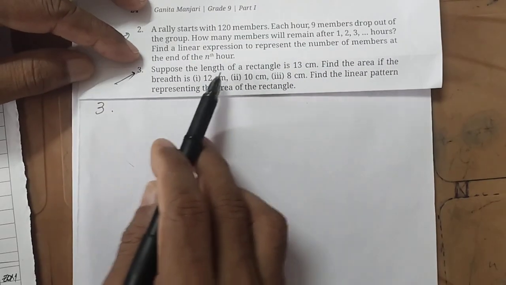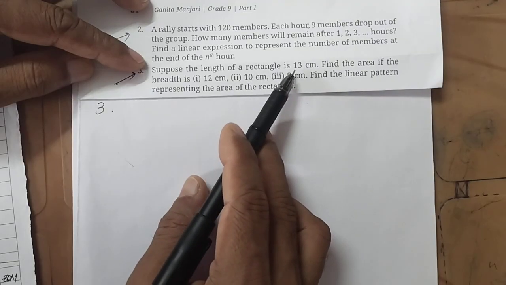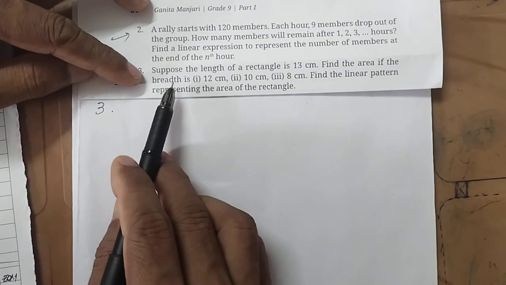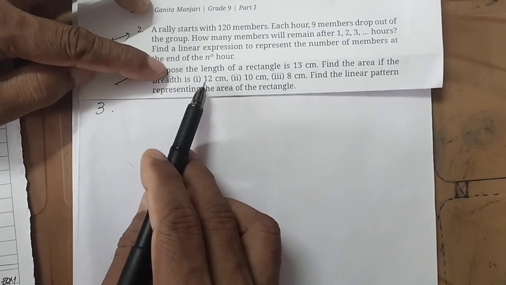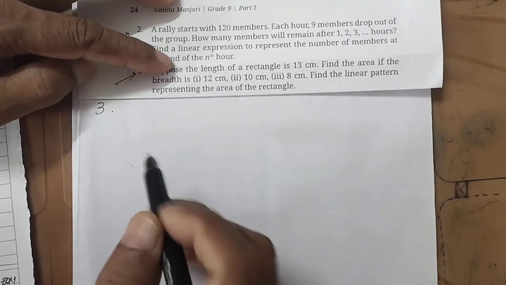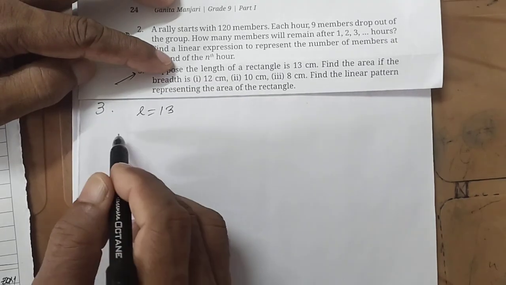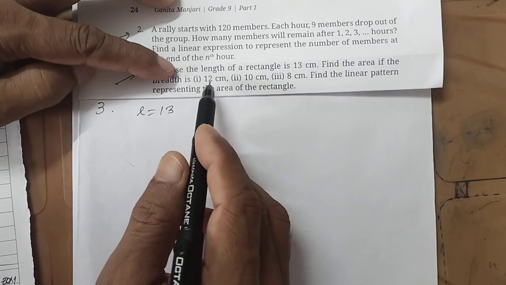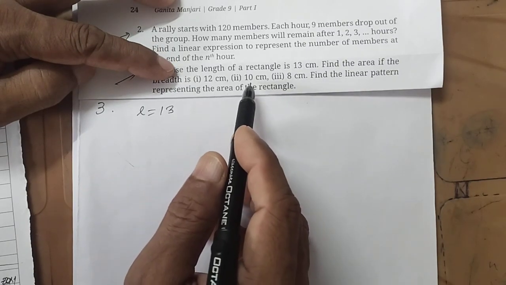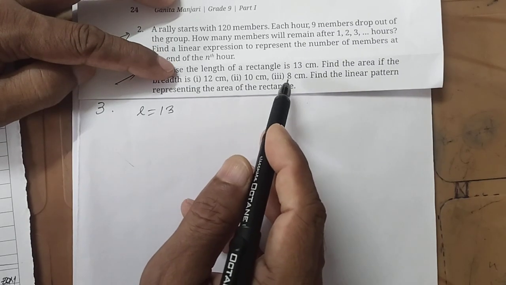Question number 3. Suppose the length of a rectangle is 13 centimeter. Find the area if the breadth is changing. Three different cases actually. Length is fixed, length 13, and first case breadth 12 centimeter, second case breadth 10 centimeter, third rectangle breadth is 8.